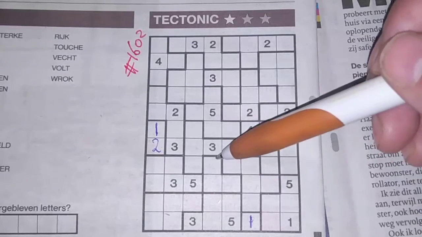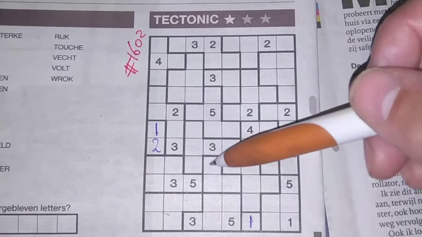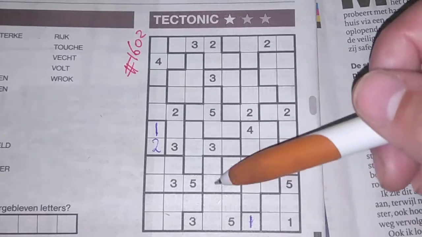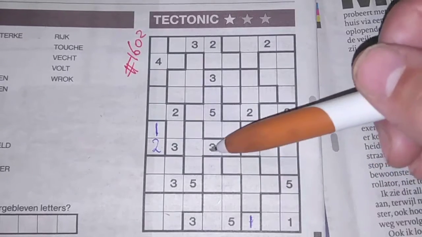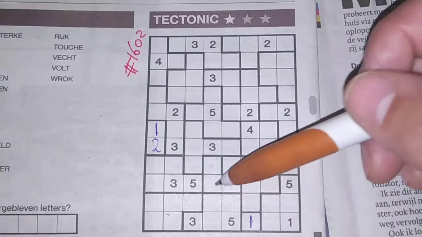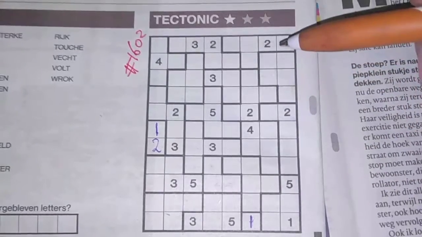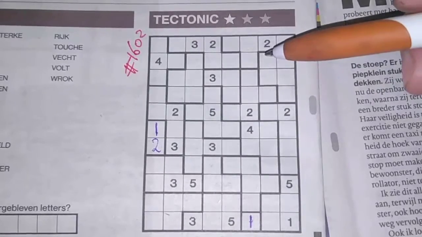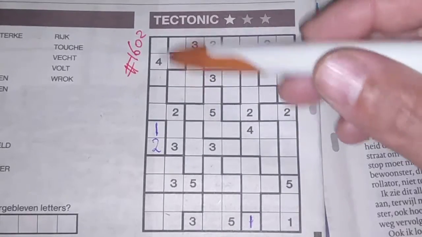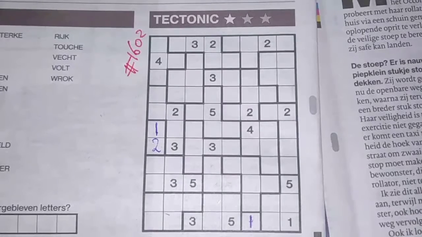Triple box, 1, 2, and 3. I cannot fill this yet. This cannot be a 3 because we have a 3 there. So the 3 should be there. Quadra box, 1, 2, 3, and 4.